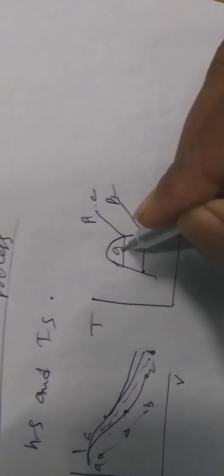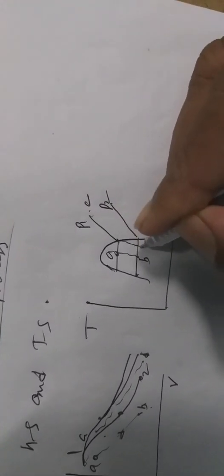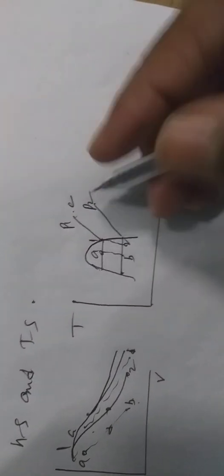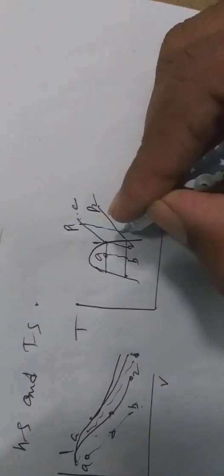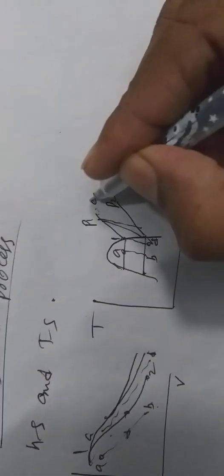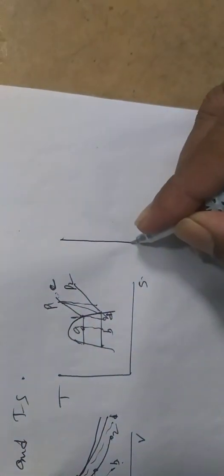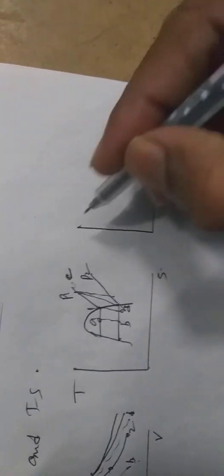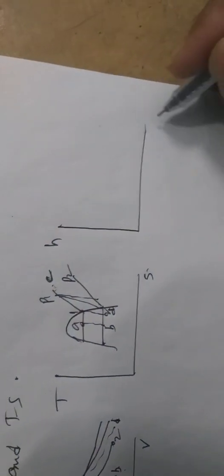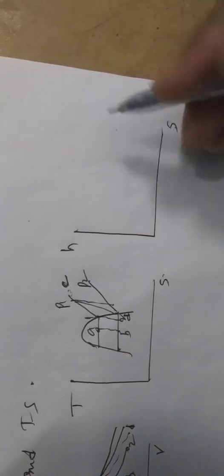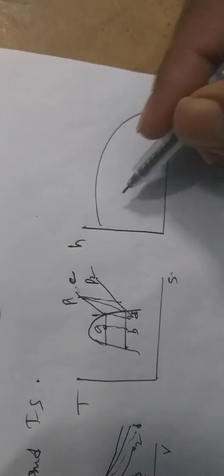This point is A, the dotted line, this is B, and this is 2, this is 1, and from here to here is Q. This is D, this is C. So this is the temperature and entropy diagram, and the third figure is showing enthalpy and entropy. Observe clearly what is happening here.